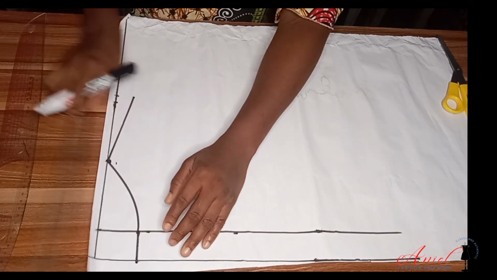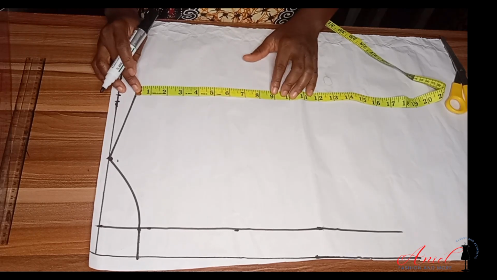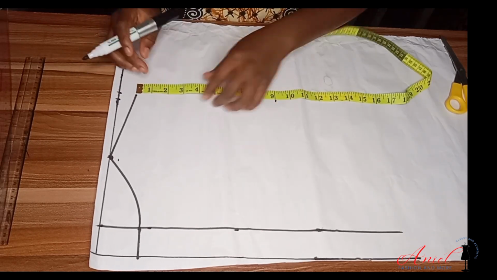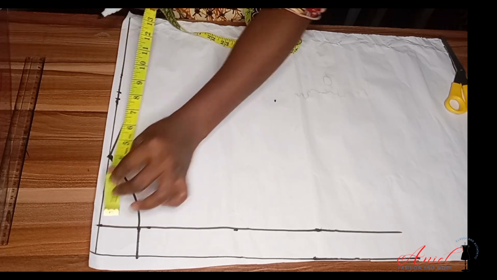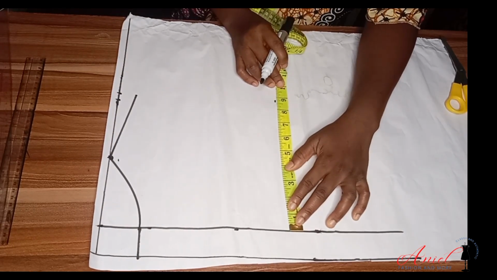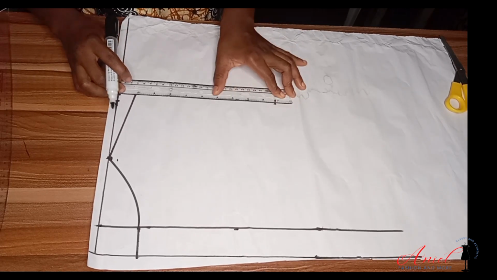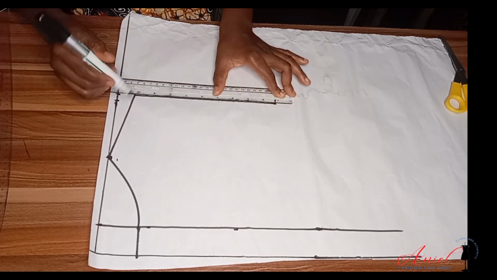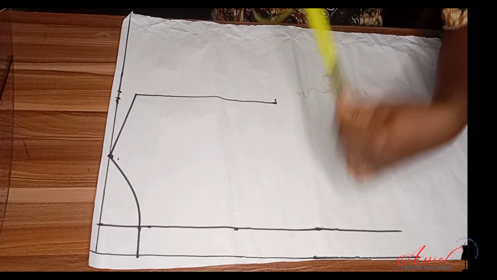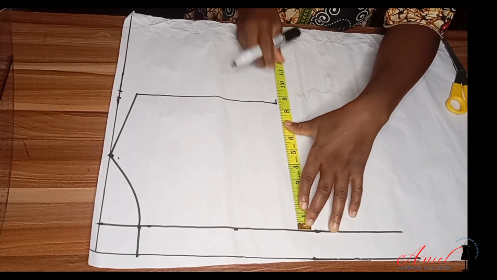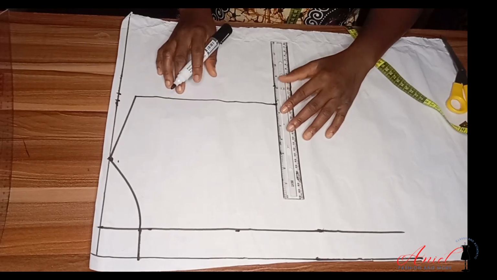Whatever the design of neckline you wish to make, you can input it. Then afterwards, I will input the armhole length I made use of in the front. Whatever armhole length you made use of, you will input it for your back also. Then to get a straight line, I'll re-input the back measurement, and I will rule the armhole length as you can see. Now to get our armhole curve, I will take my bust divided by 4, and I will mark it out and rule like so.